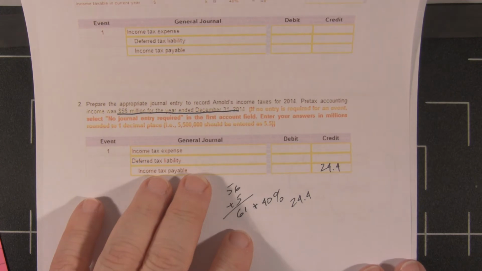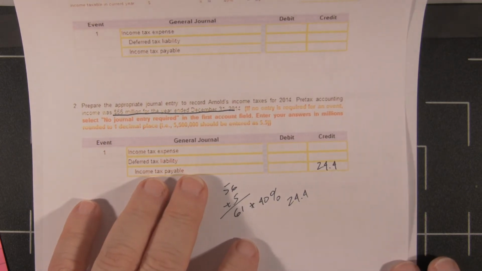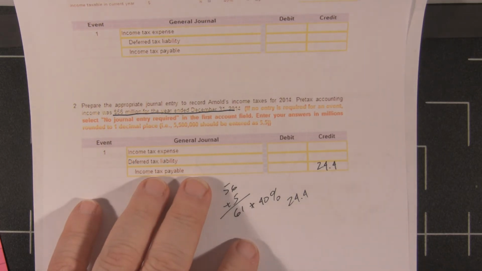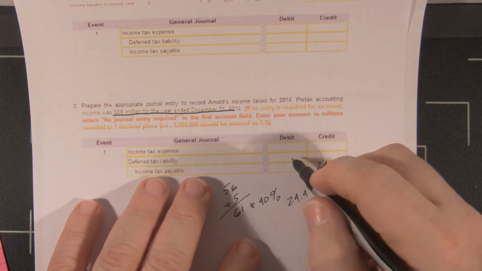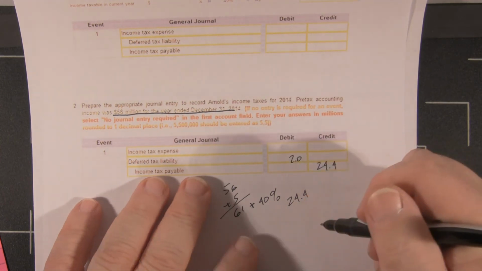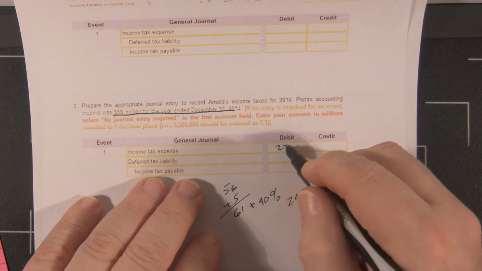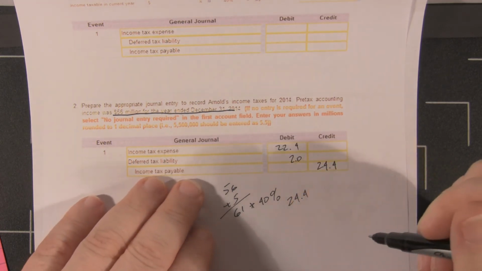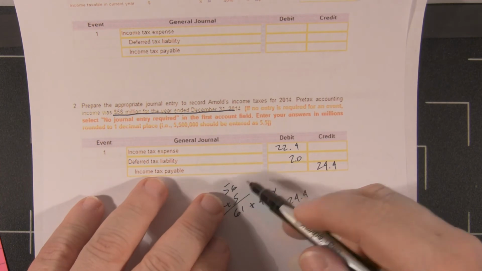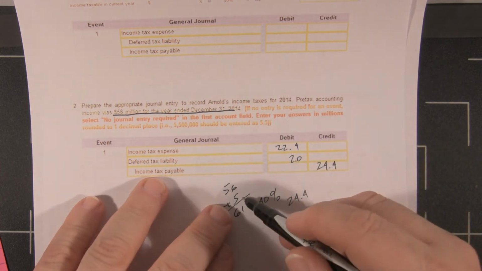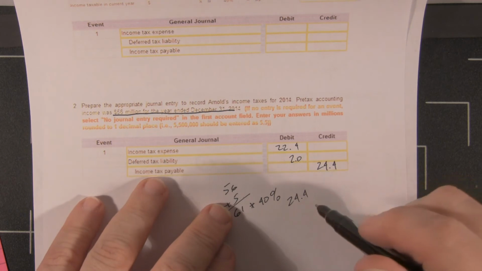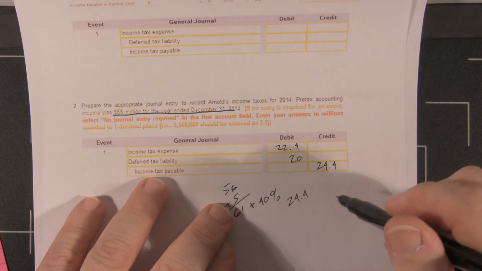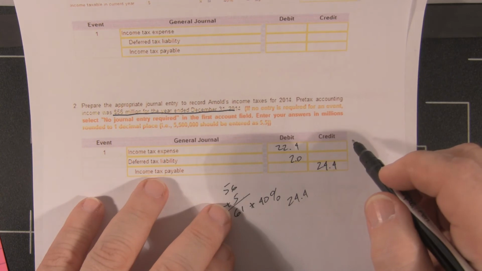Well, there's a couple of ways you can do this, okay? I'm lazy. I'm simply going to take the 40% of the 5 million, excuse me, and that's 2. And I'm going to have the income tax expense, the remaining 22.4. You can also take 40% of 56 and come up with 22.4, and 40% of 5 and come up with 2. Any way you like to do it, as long as you come up with those numbers, okay?